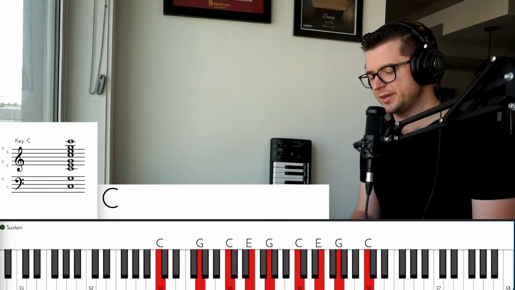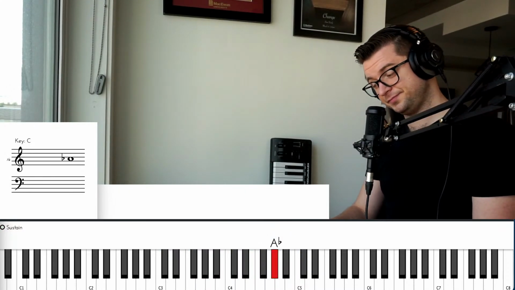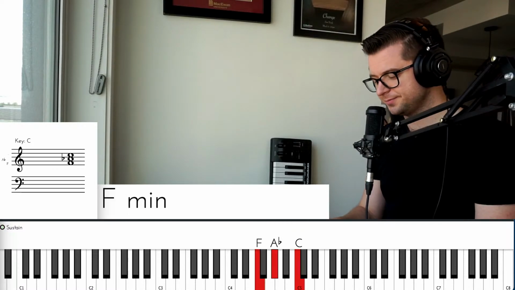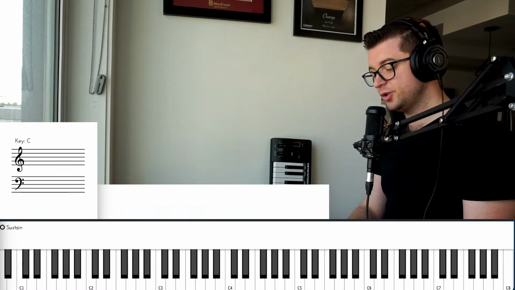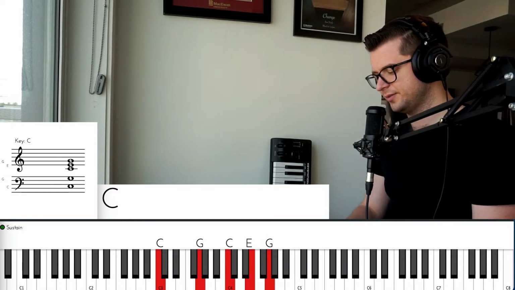It's so warming. So that's F major to F minor, and that's using the parallel minor, which is great. You can also add a flat 3 major. Now this is a little bit scary, don't worry.